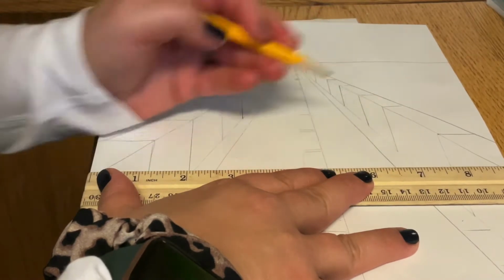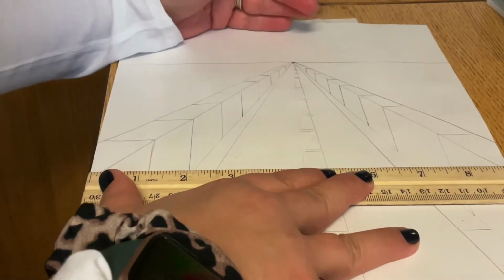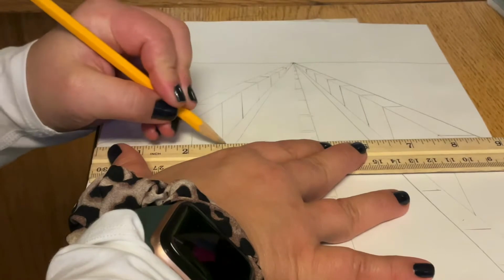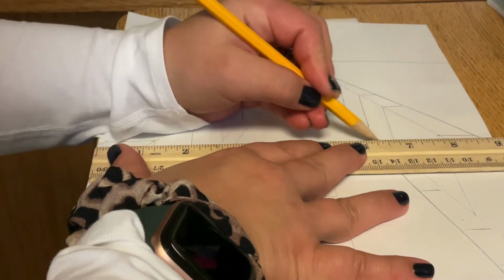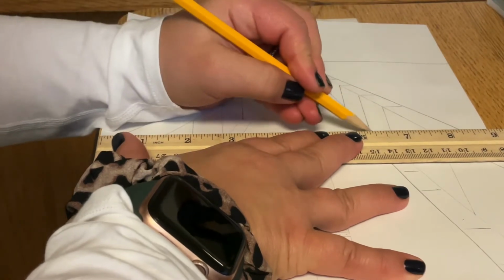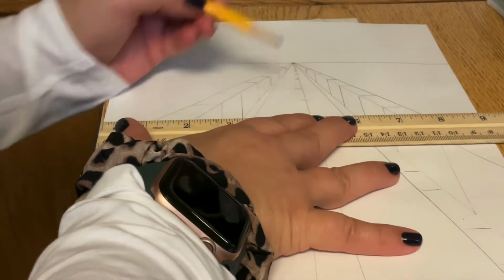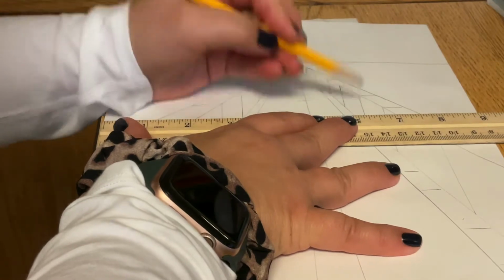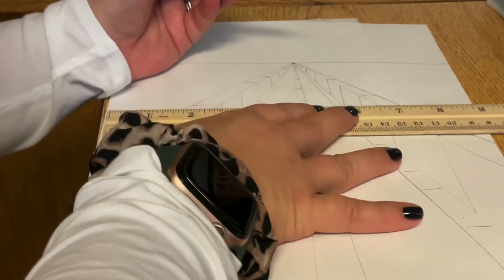And as we know, as we get closer to the background and farther away from the person viewing the artwork, we want to make our spaces between the lines smaller and smaller and smaller.